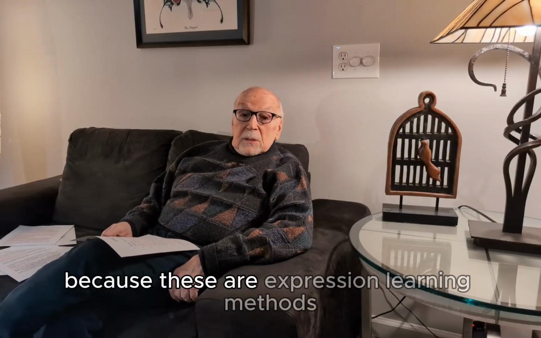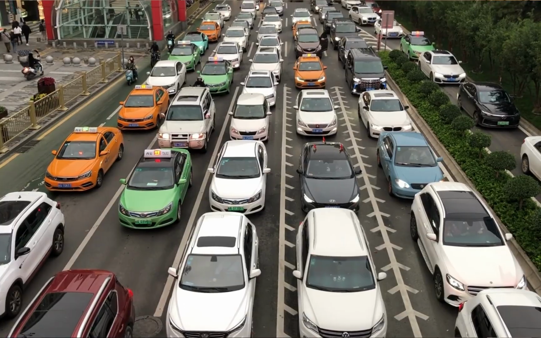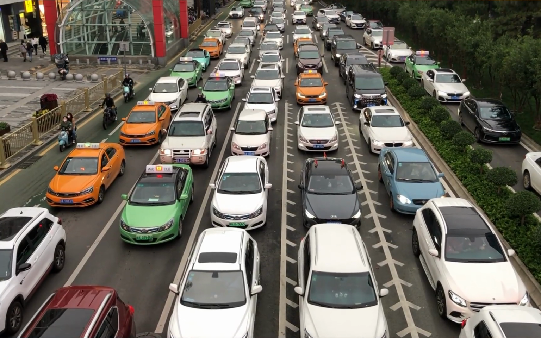Okay, now I've read these and I'm asking you to read these aloud. And again, because these are expressional learning methods, they need to be expressed aloud. You need to hear yourself expressing them, as you may do when you're frustrated in traffic, for example. You say, who is that stupid guy in front of me, and so on. You say these things aloud because they're immediately expressionally necessary. So read these aloud so that you can hear yourself doing them.